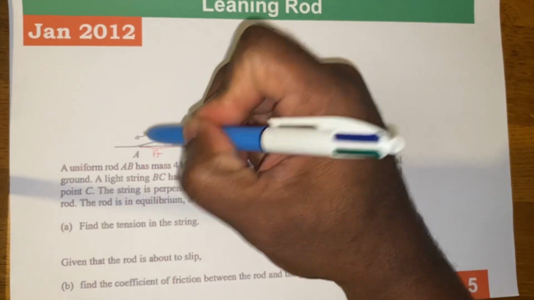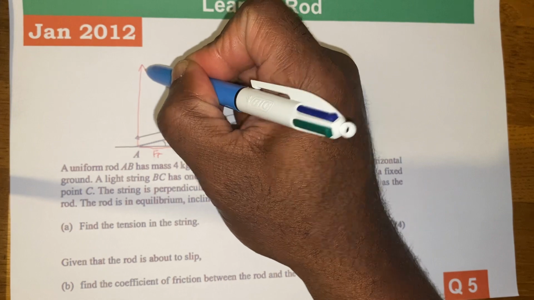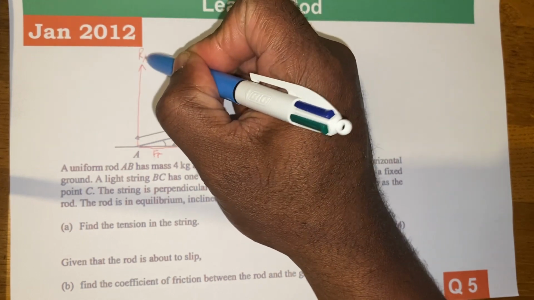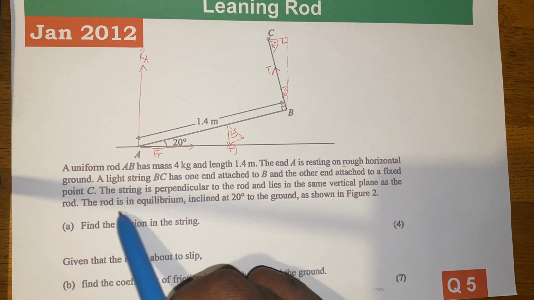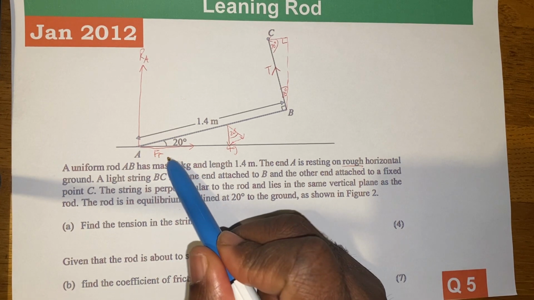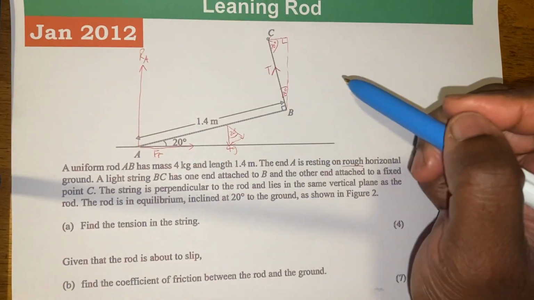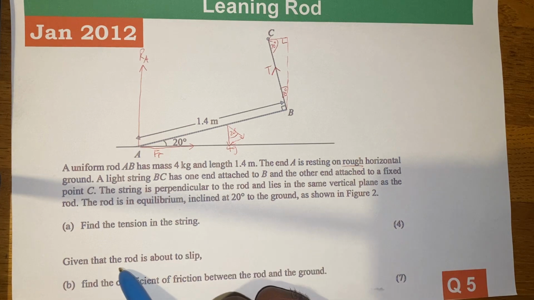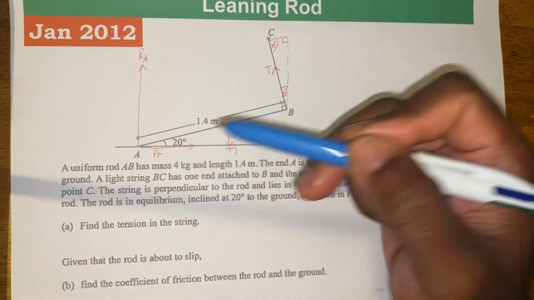The other force will be at point A, where you'll have a normal contact force or a reaction. We'll label it RA. And so the rod is in equilibrium. We're not told that it is in limiting equilibrium, so we'll leave it as friction for the time being, FR. Later on, they're going to tell us that the rod is about to slip, but for the time being, we'll leave this bit as FR.